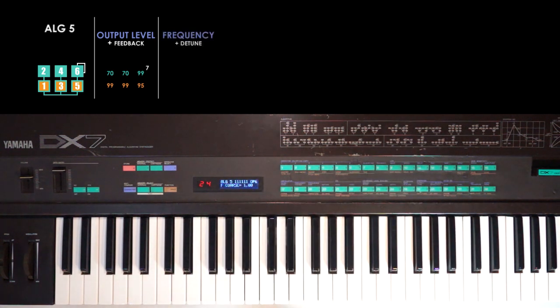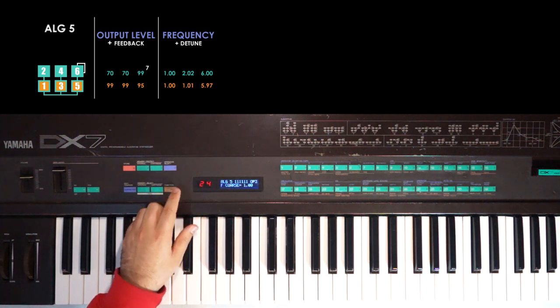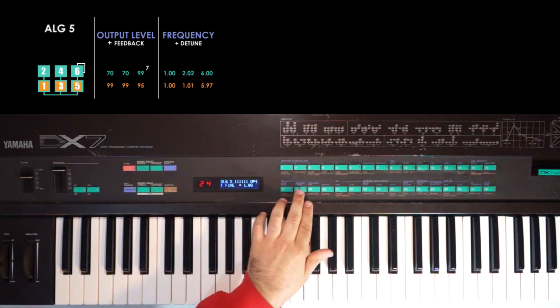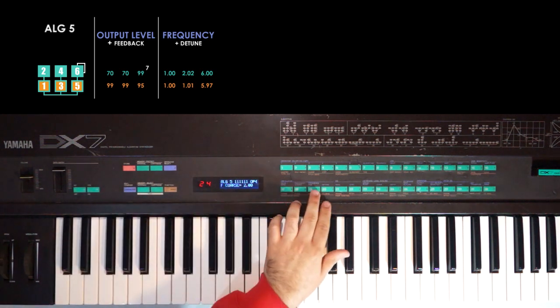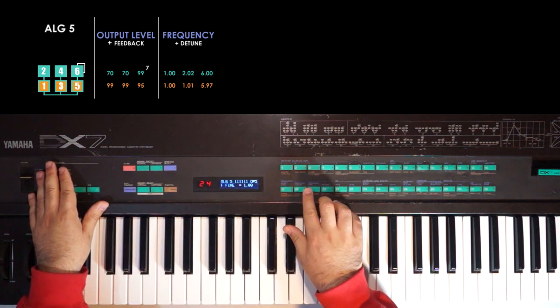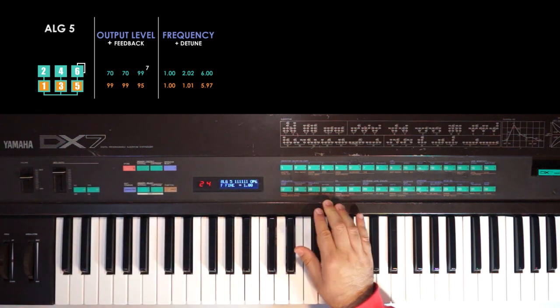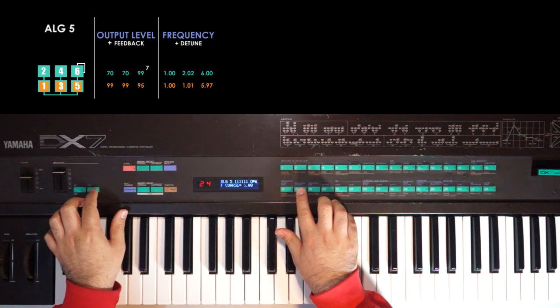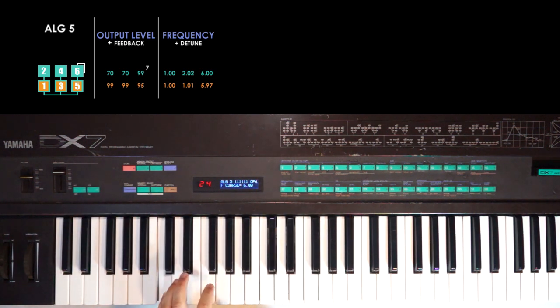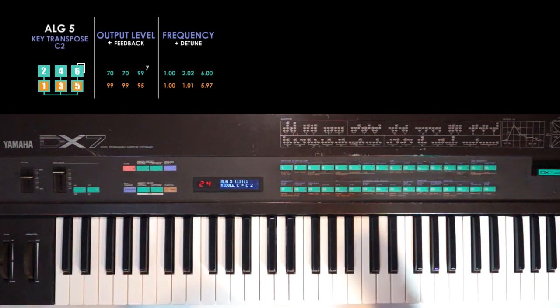Then we go to the frequencies, starting with operator 1, that is 1. Operator 2 is 1, operator 3 is 1.01, operator 4 is 2.02, operator 5 is 5.97, operator 6 is 6. Go to key transpose and press C2 to drop down our pitch range across the keyboard by 1 octave.